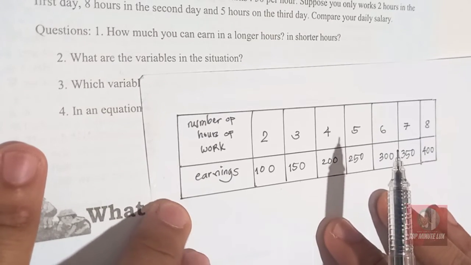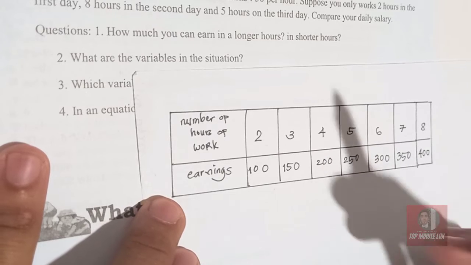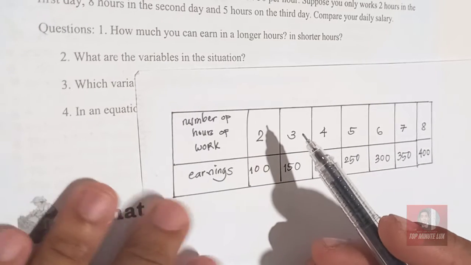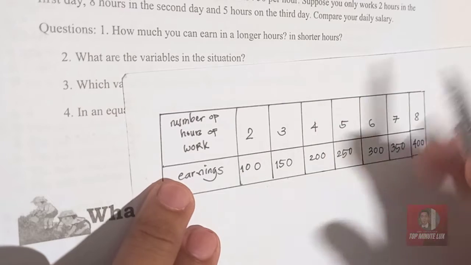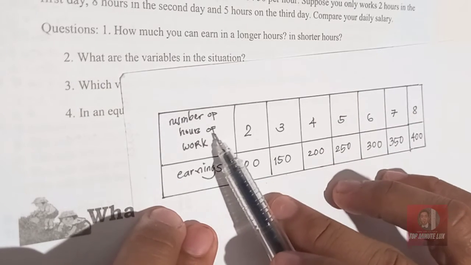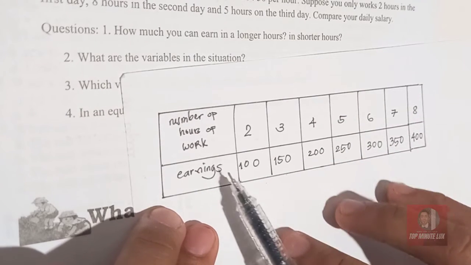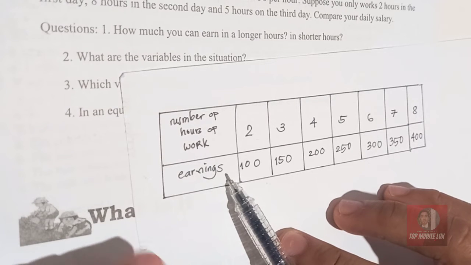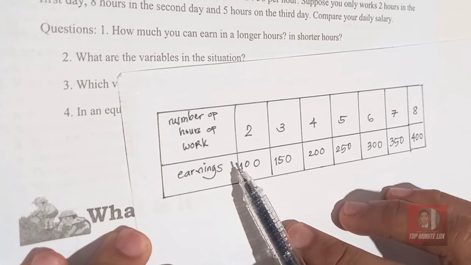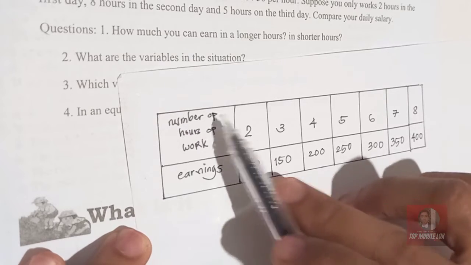Next, what are the variables in the situation? Obviously, there are 2 variables that we have. The first is the number of hours of work. And the second variable is our earnings, the money that we earn if we work. So, these are the 2 variables.